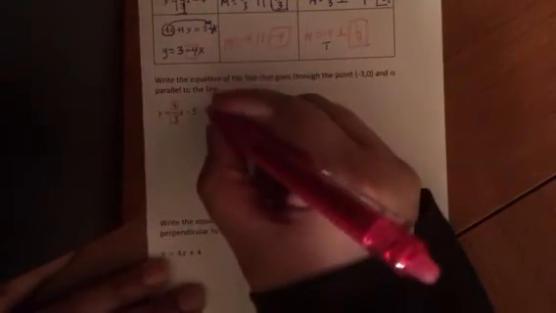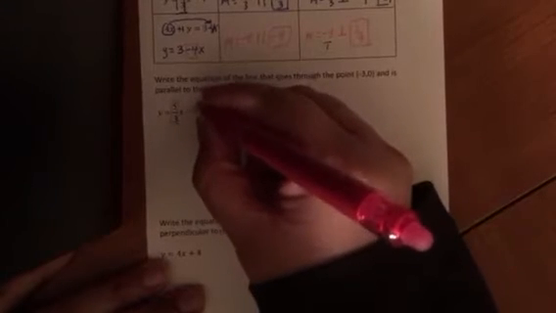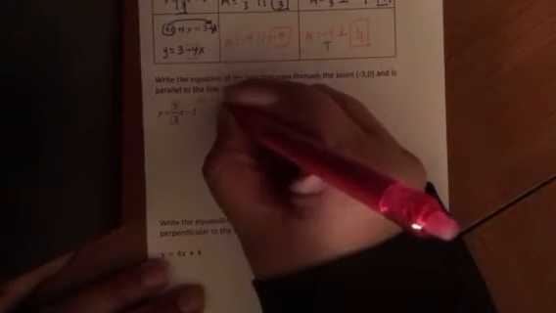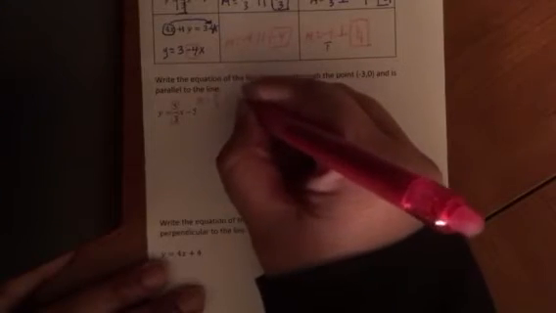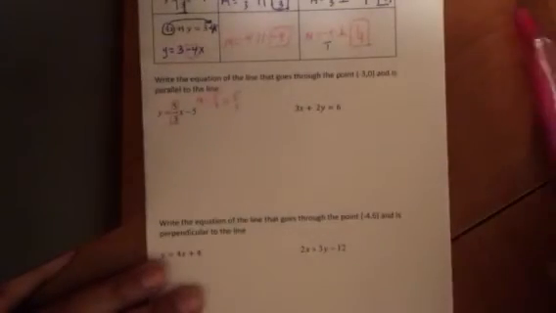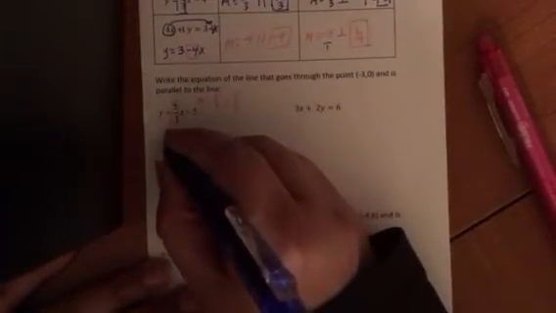So here my slope is 5/3. I want this to be parallel. So if my slope is 5/3, the parallel slope is 5/3. We kind of talked about this not too long ago. We're given a point and we're given a slope.